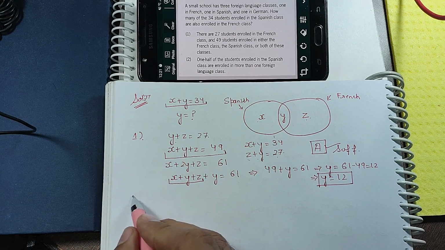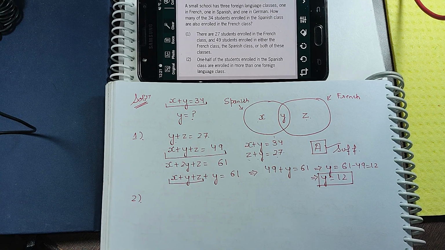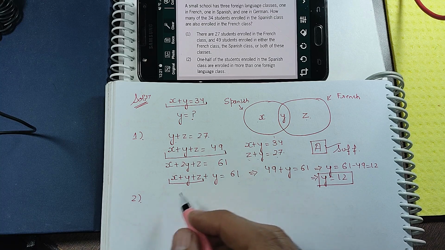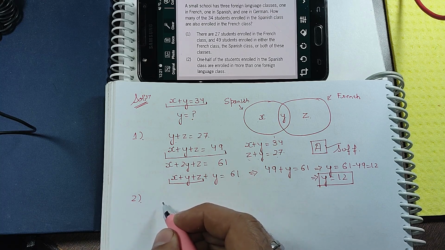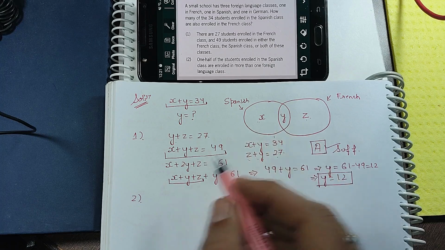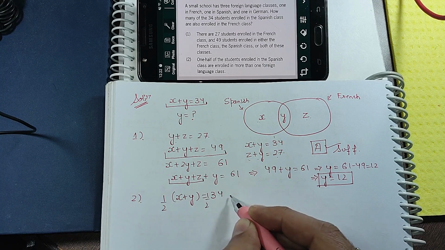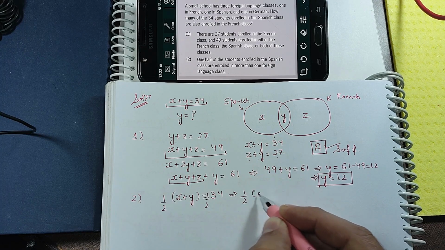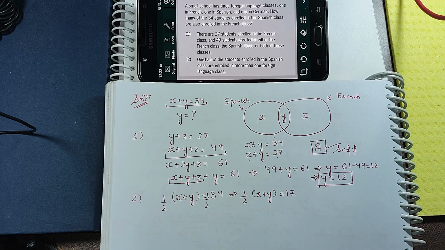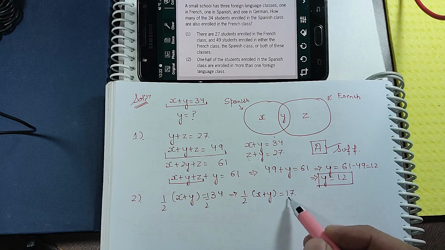Statement 2 tells me 1/2 of the students enrolled in the Spanish class are enrolled in more than one foreign language class. So in Spanish class, enrolled students are X plus Y, which is equal to 34, and half of this, 1/2 of X plus Y, that is equal to 17, are enrolled in more than one foreign language class.